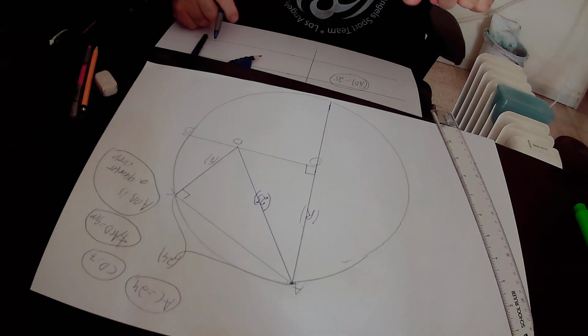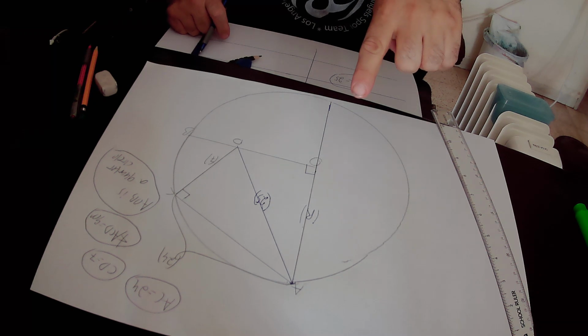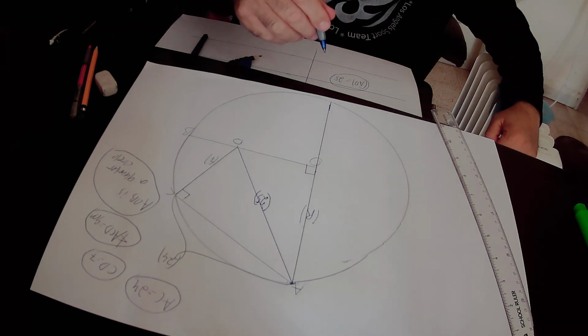The touching point of the extended radius AO with the circle is point M.